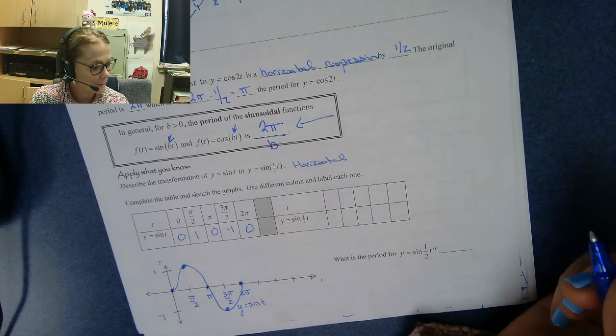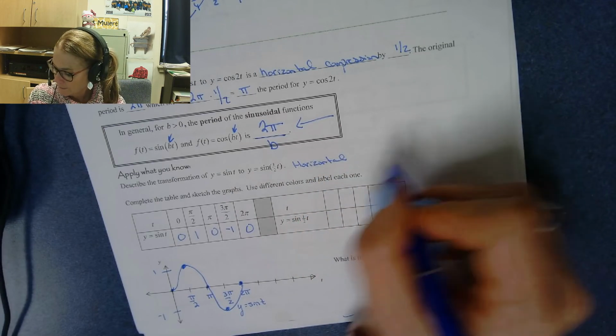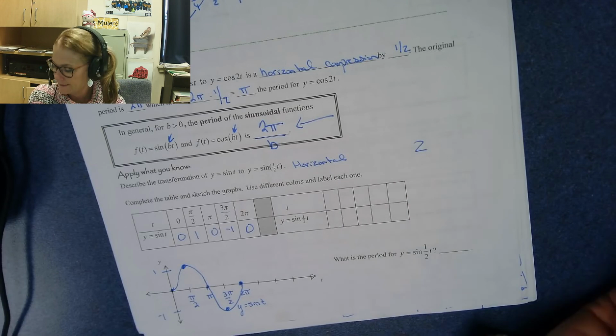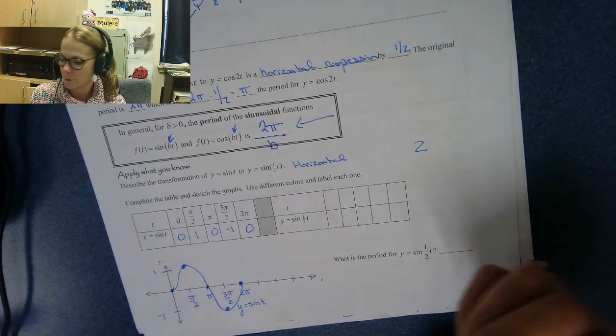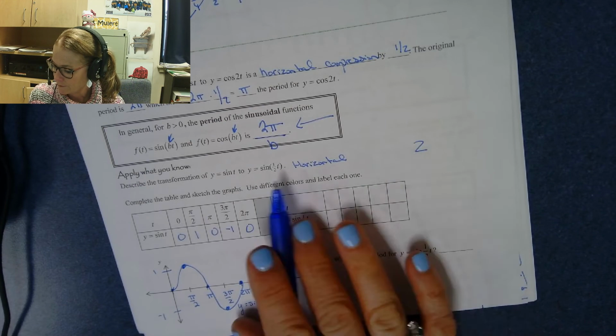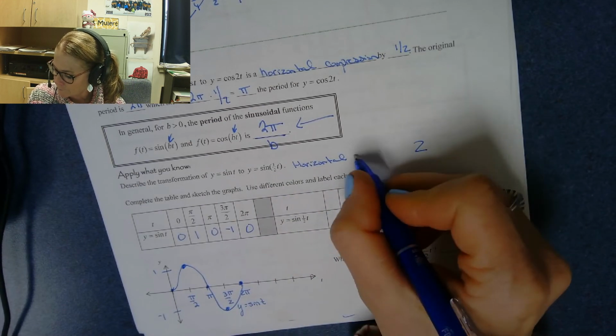Remember, horizontals do the opposite. So 1/2, we flip it. If it's added, you subtract it. If it's subtracted, you add it, meaning if it's added, you go left. If it's subtracted, you go right. So if it's 1/2, you go times 2. If it's 2, you go times half. So that's a stretch.